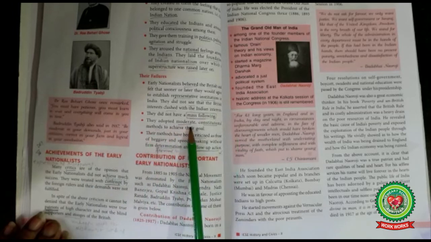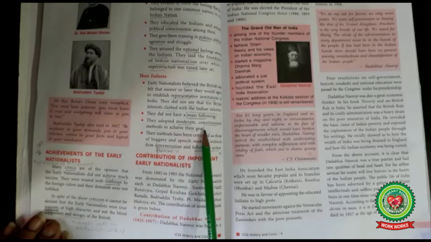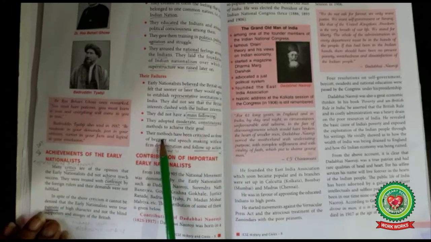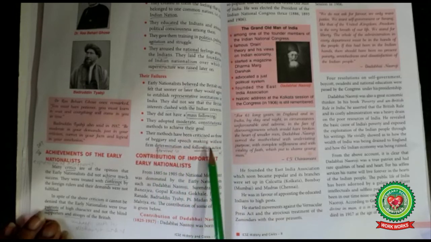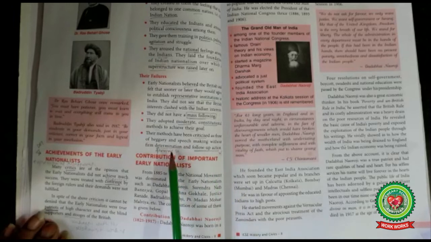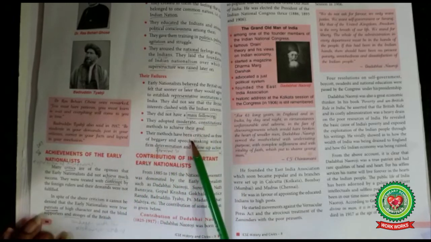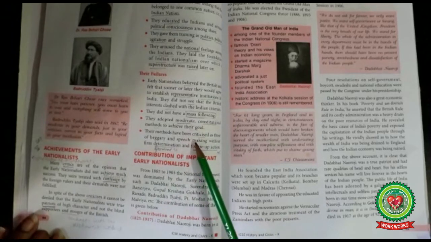They adopted moderate constitutional methods to achieve their goals because they were deadly against violent methods. Their methods have been criticized as those of beggary and speech making without determination and follow up, because they did not have fixed plans. These reasons were little responsible for their not getting the absolute success.